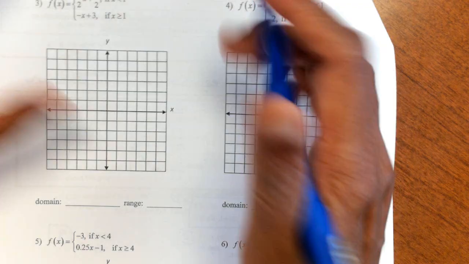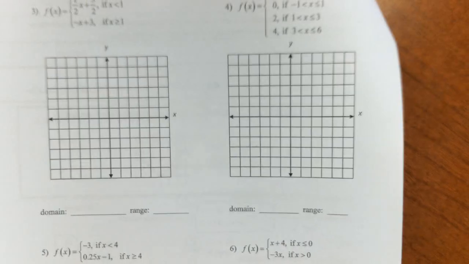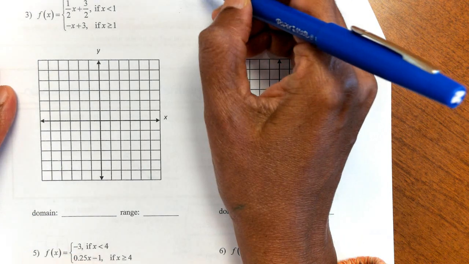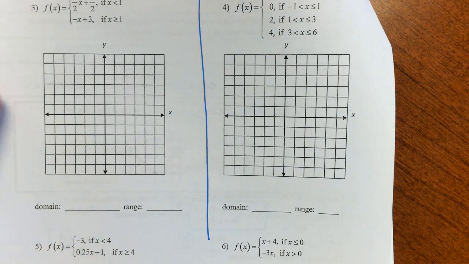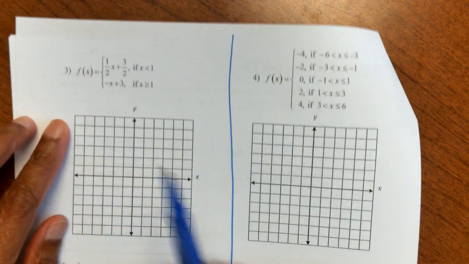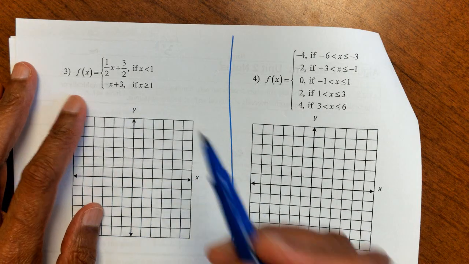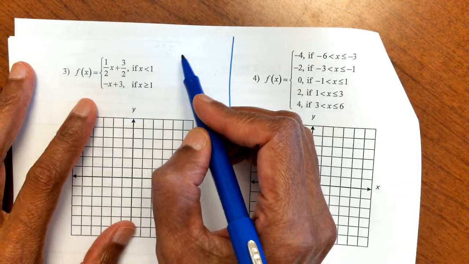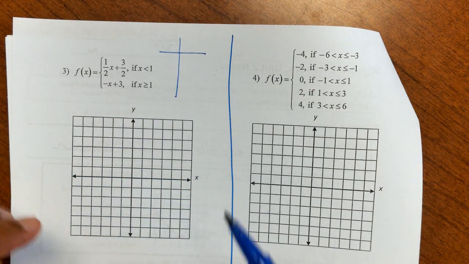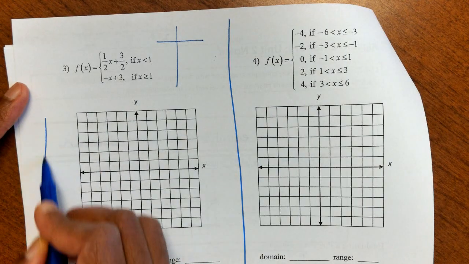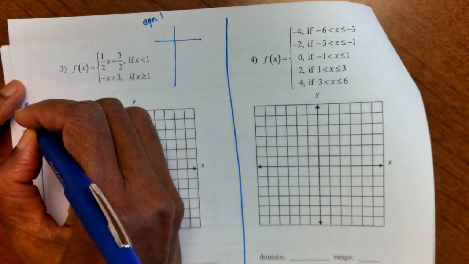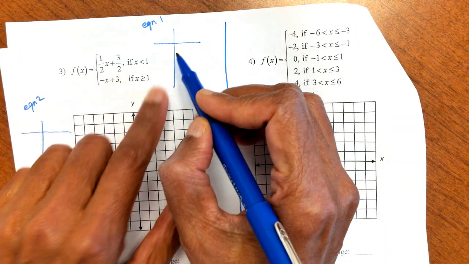So what I'd like you to do is hit pause for any one of these and go ahead and see how this works, but I will talk through it. For now let's look at number 3. Please hit pause and create the 2 tables and compare your 2 tables. So this is table 1, and then I want to create table 2 maybe here. So this is equation 1, equation 2. Let me just quickly talk about equation 1.